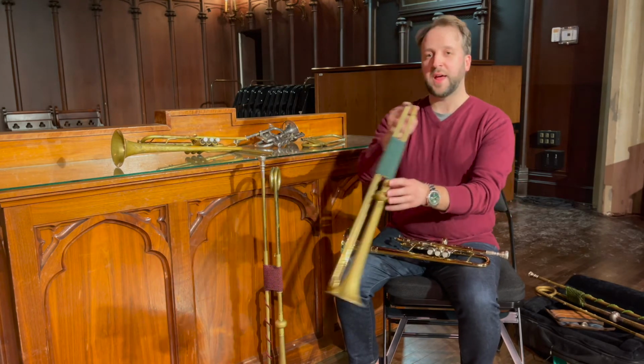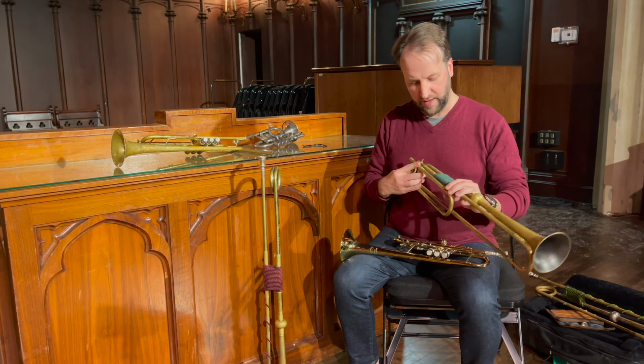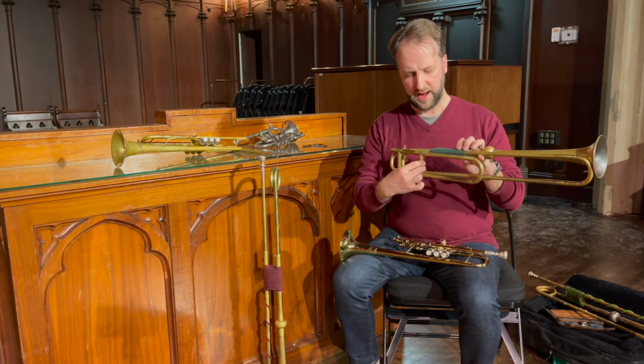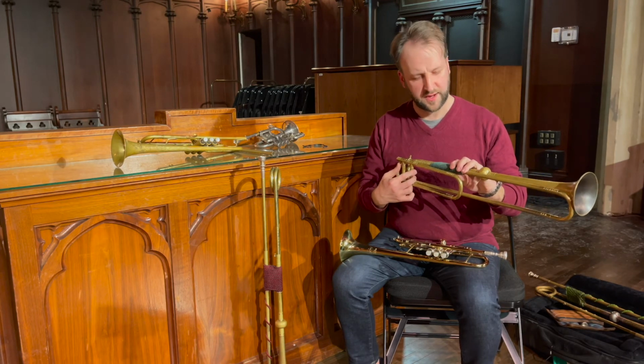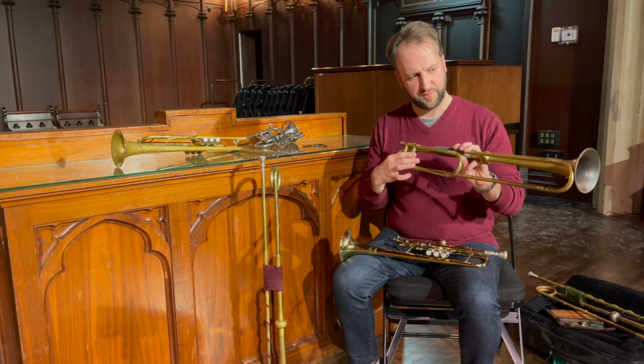Then another attempt to make the instrument chromatic, this actually goes back even further, would have been the slide trumpet. So we here have a slide. Certain of Bach's cantatas had chorale tunes written for this instrument.